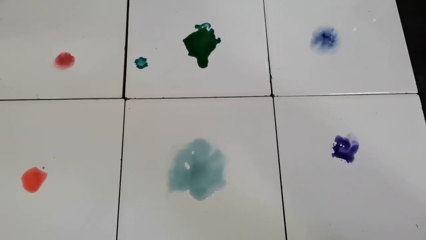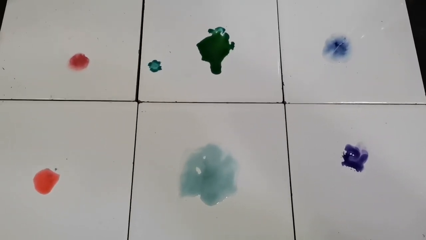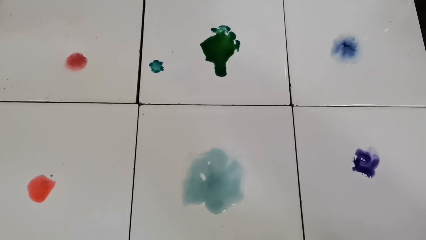And finally, the color of universal indicator on its own on a white tile. This is how universal indicator appears in solution. So this is the universal indicator at pH 7. This is the universal indicator on its own without any solution being added. So here is an overview of all the color changes that we have just witnessed.